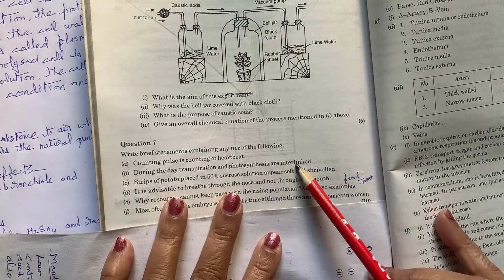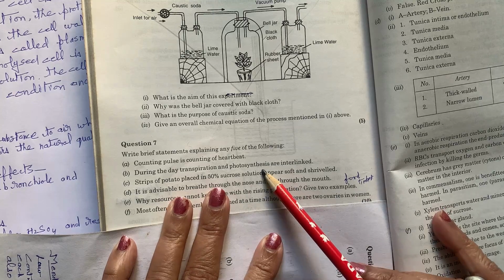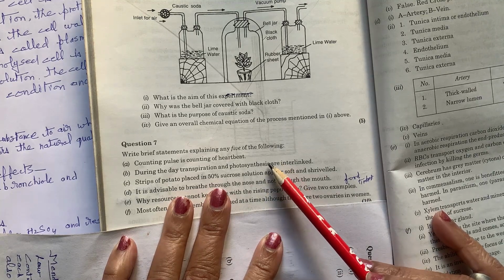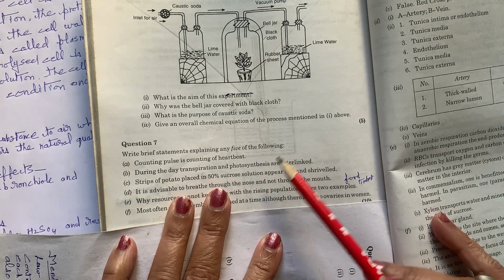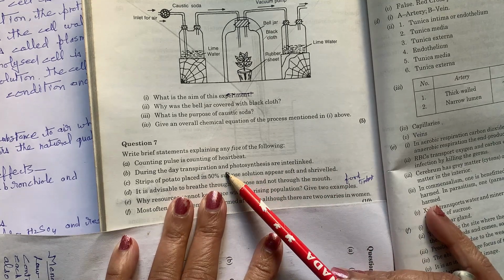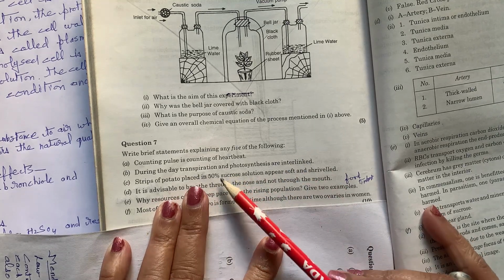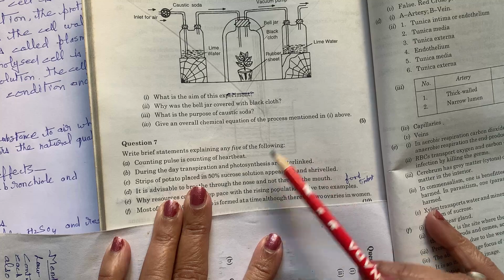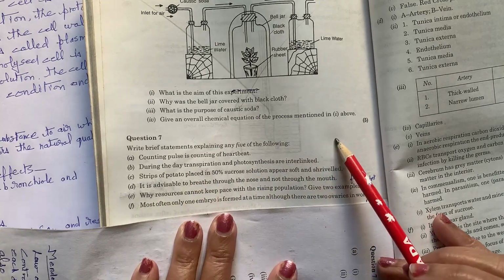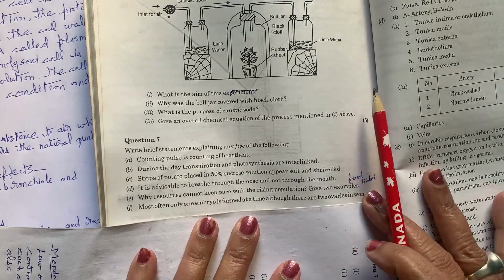During the day, transpiration and photosynthesis are interlinked, क्योंकि photosynthesis में carbon dioxide लेते हैं, oxygen is given out, and in transpiration they absorb more water. Photosynthesis requires water, so they are interlinked with each other.